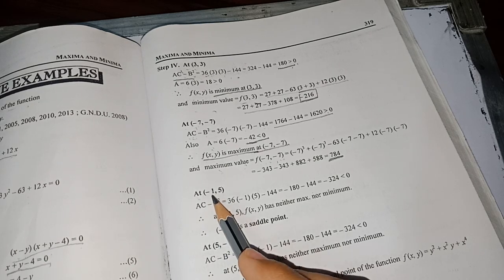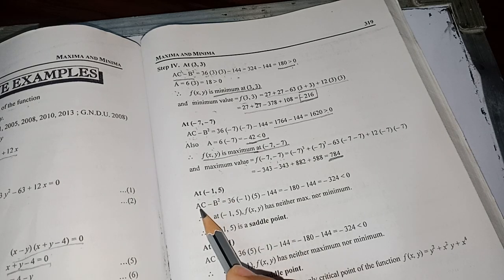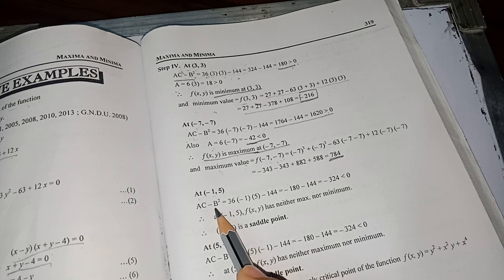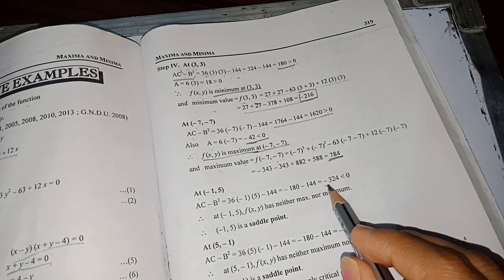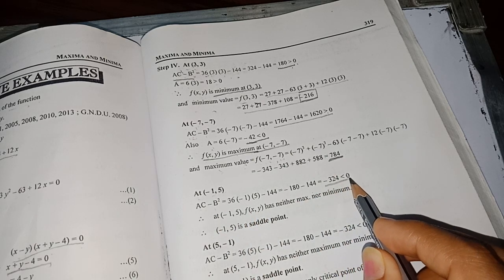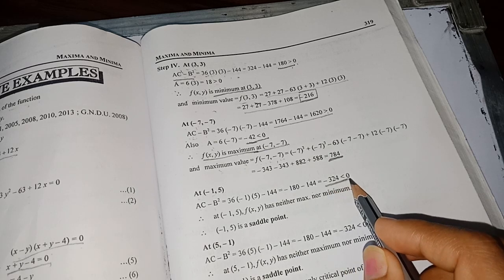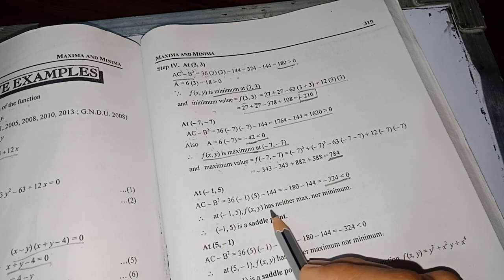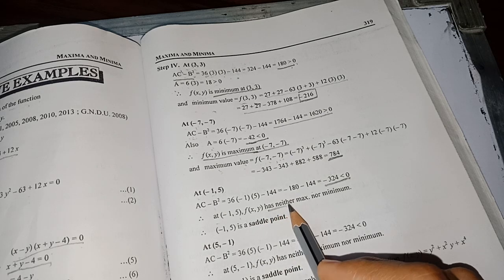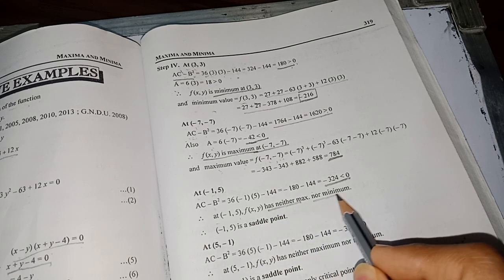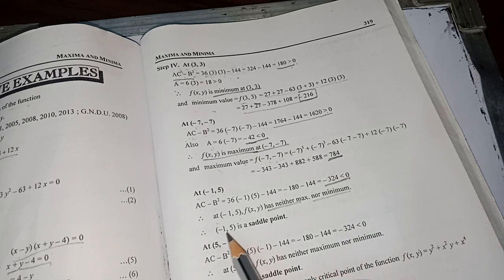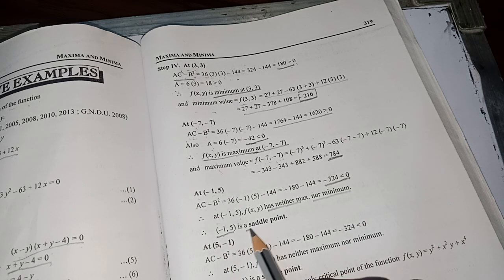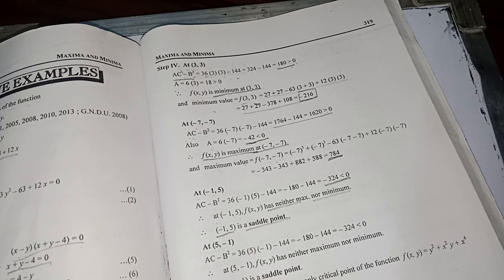At point minus 1, 5, AC minus B square is minus 324. That means this value is less than 0. So at this point, f has neither maxima nor minima. That means this point is a saddle point.